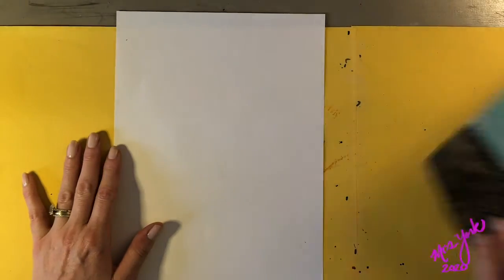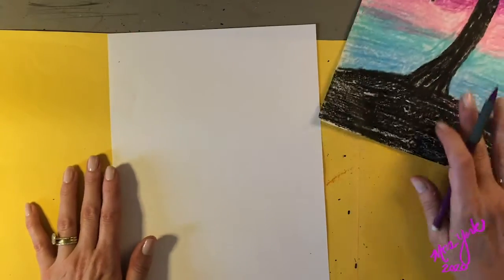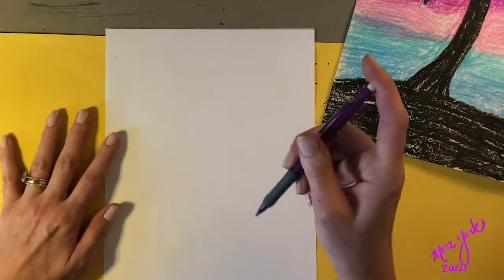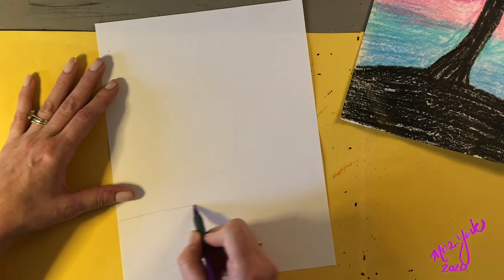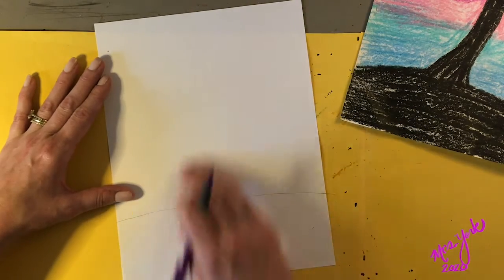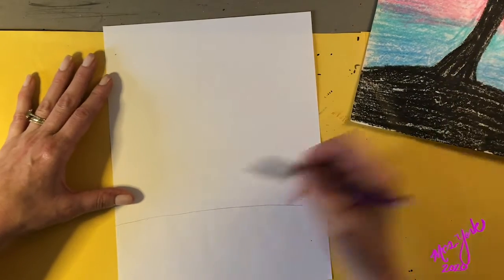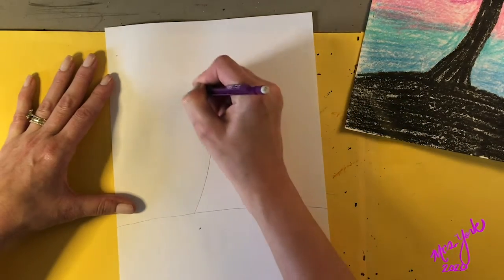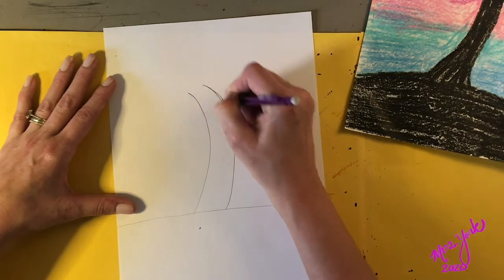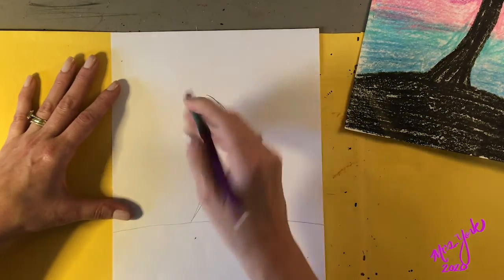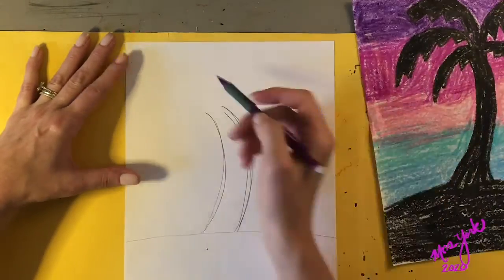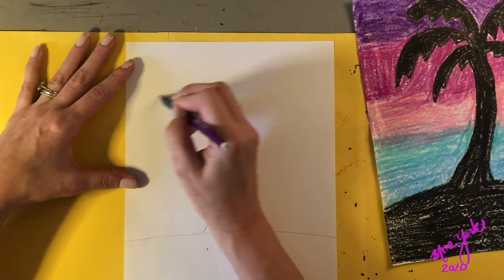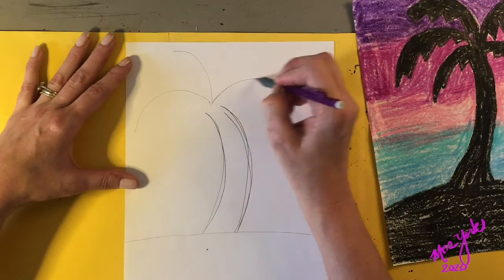But we're going to go ahead and get your paper and your pencil. And the first thing we're going to do is draw our palm tree. Okay? So, let's see. I'm going to draw the horizon line. That's where the sky meets the ground. There we go. Then I'm going to draw 2 curved lines like this. They kind of curve because palm trees kind of bend and sway in the wind. And then this one has 5 palm fronds. This one I'm only going to give 3. Let's do 1 curve, 2 curves, 3 curves.